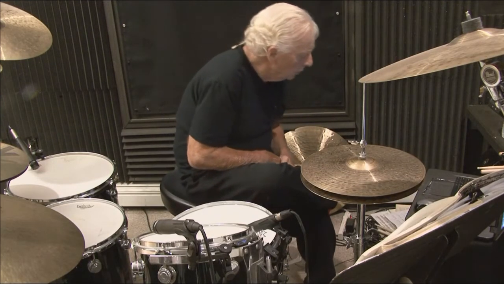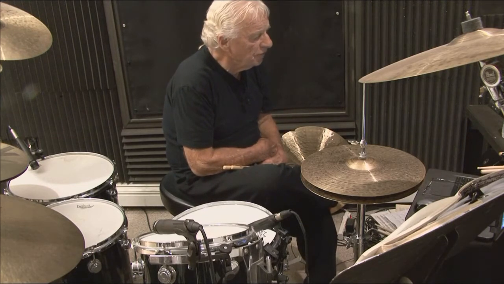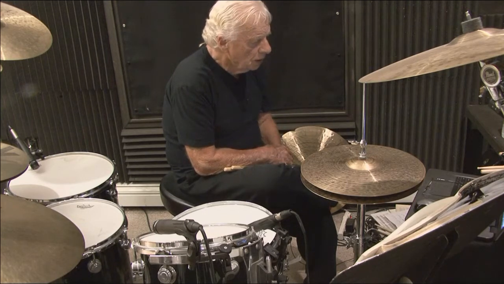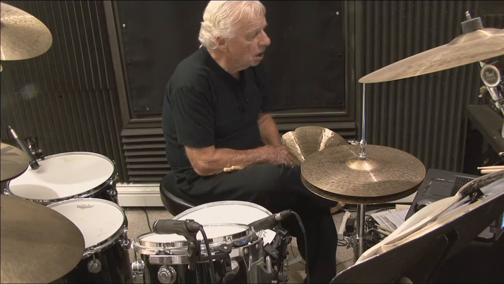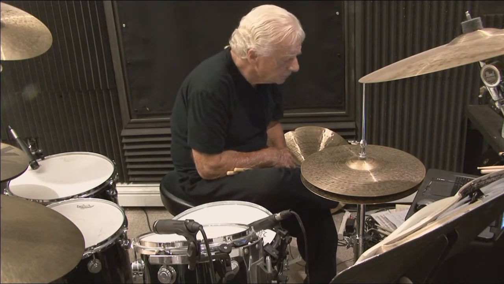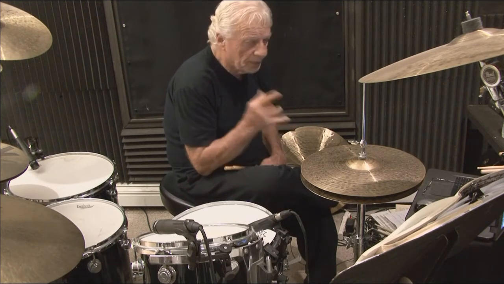Now, I'm not certain whether you have the pattern series of Gary Chaffee, but this particular lesson is going to be from his Time Functions. And we're going to use the foot patterns from that page.